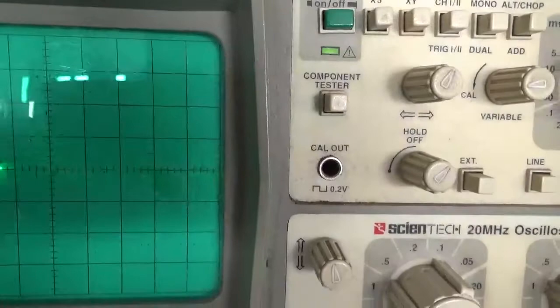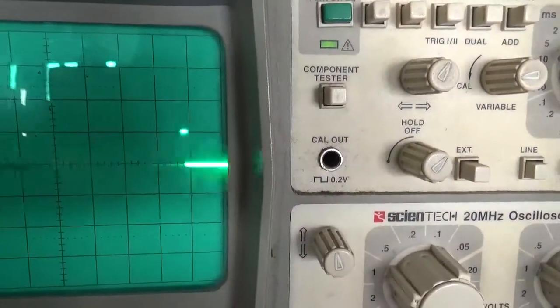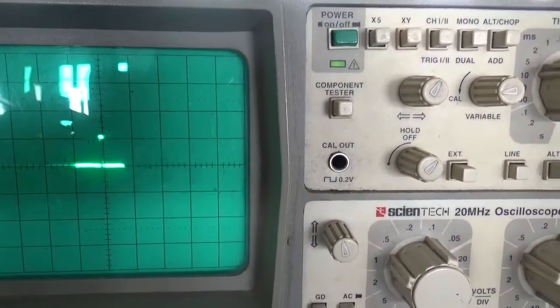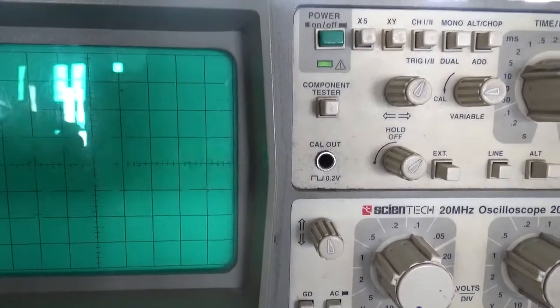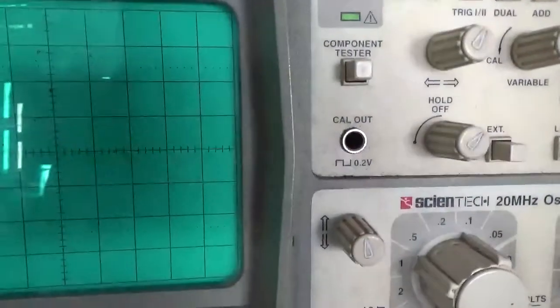So let me show you borrow pulses. This is a borrow pulse which is constant. Borrow pulses will be generated when the countdown goes to 0 value. This borrow pulse is fed as an input to the SR flip-flop. So let us see the output of the SR flip-flop. SR flip-flop output you can see there.